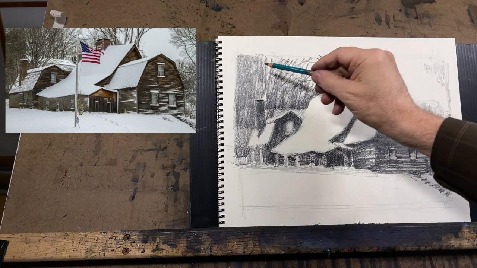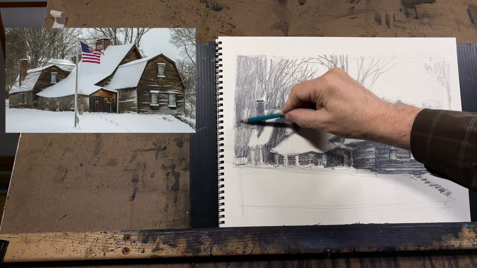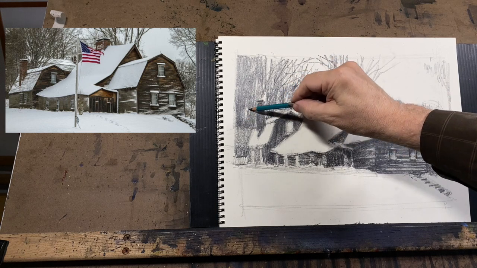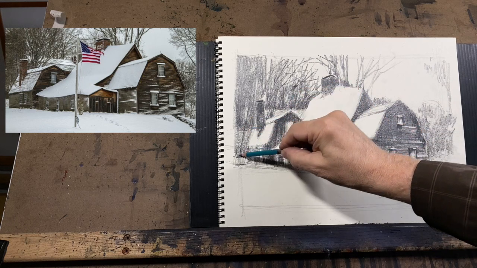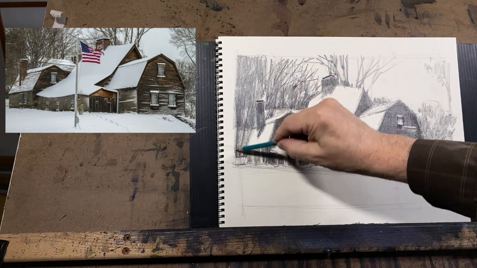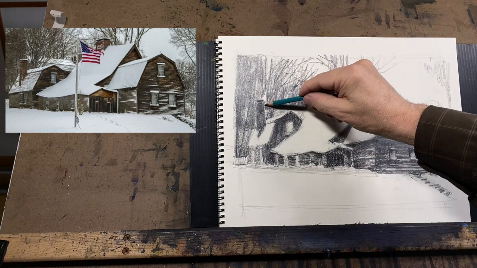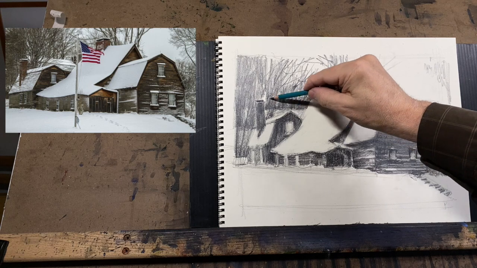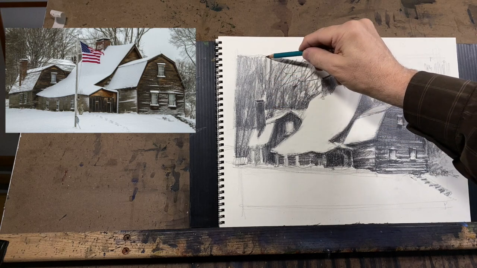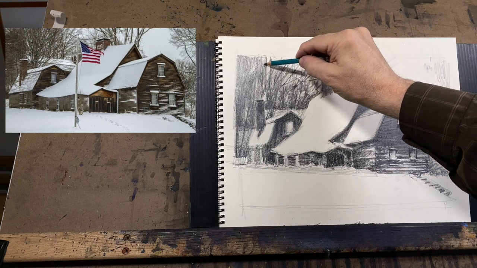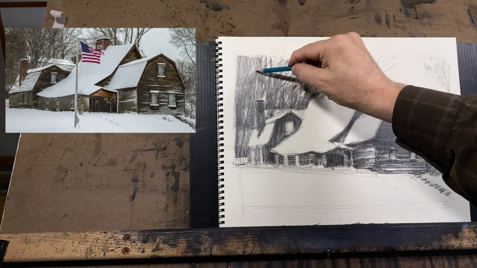I think I want to put on a sort of general background tone to set off the snow, the brightness of the snow on the rooftops. I can see it in the photograph. I think in nature too it would be a little more pronounced than it is now.